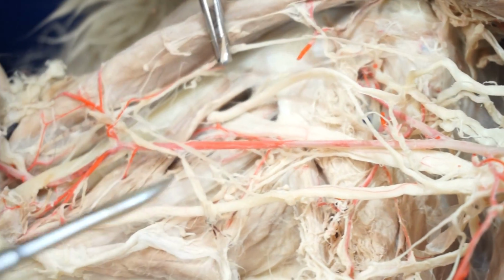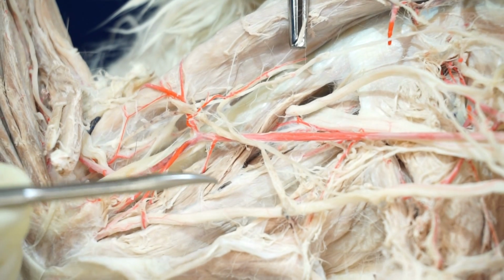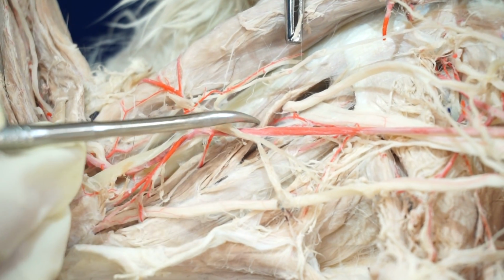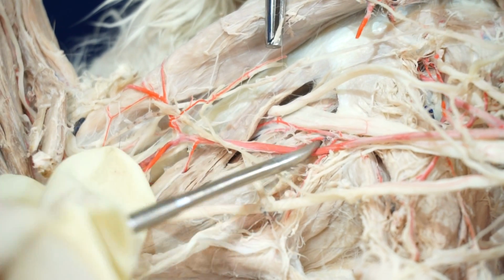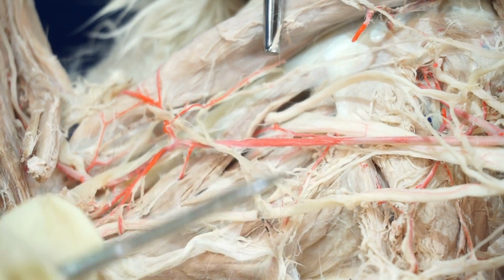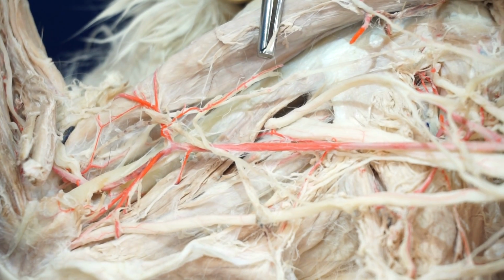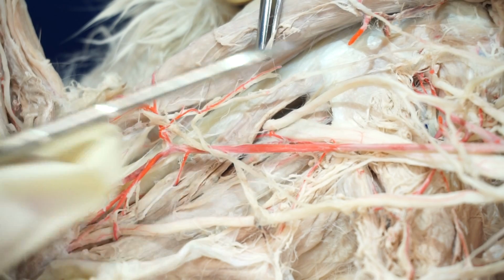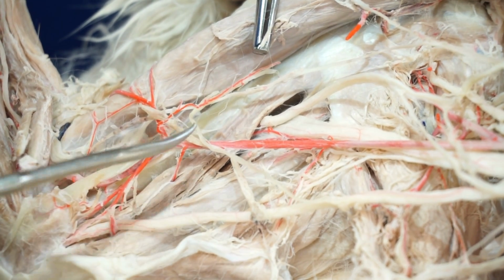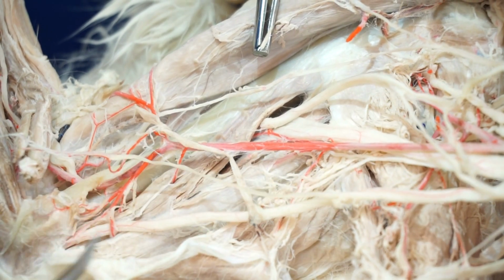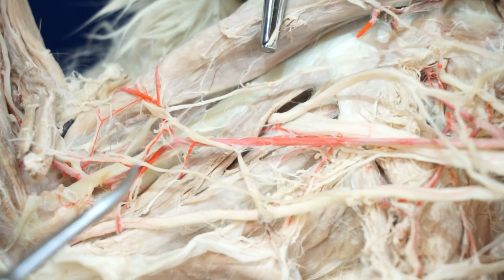We now begin to look for branches that might come off between our long head and medial head of our triceps muscle. And by definition, any artery that comes down through there is going to be called a deep brachial. We're in the brachium, and it's going deep into the triceps muscle. Our main channel is still brachial at this point.